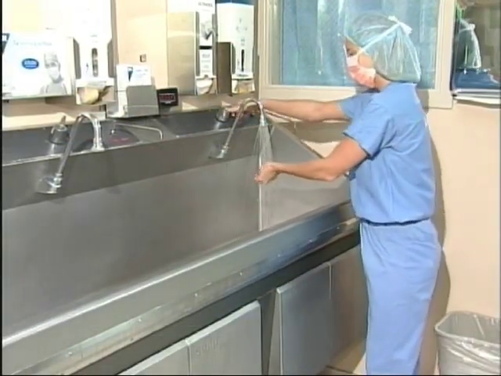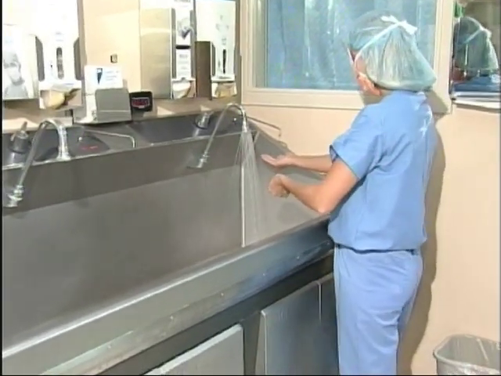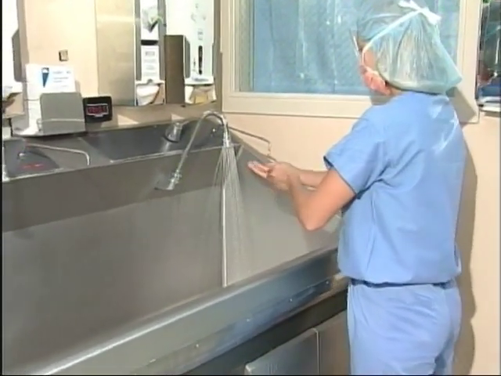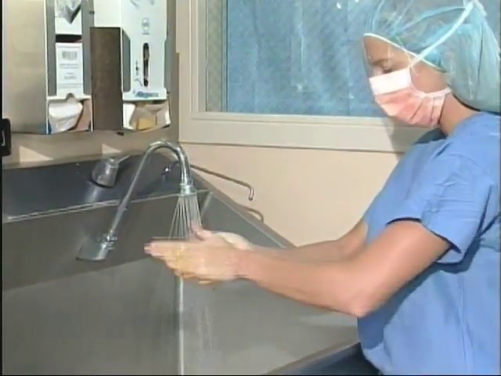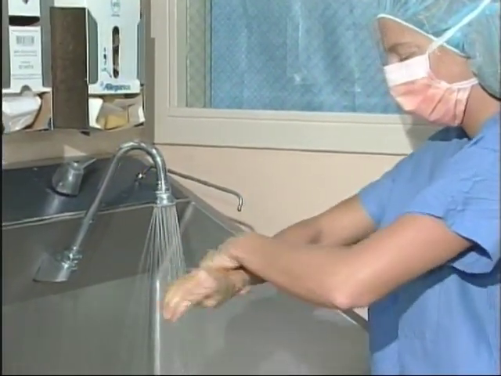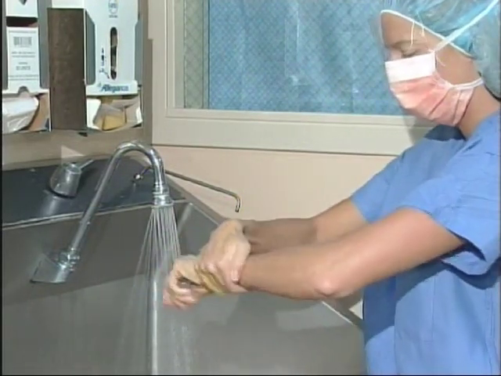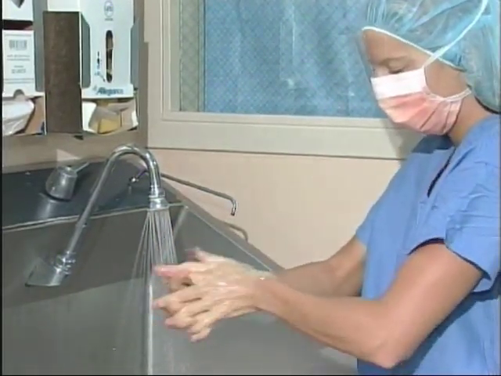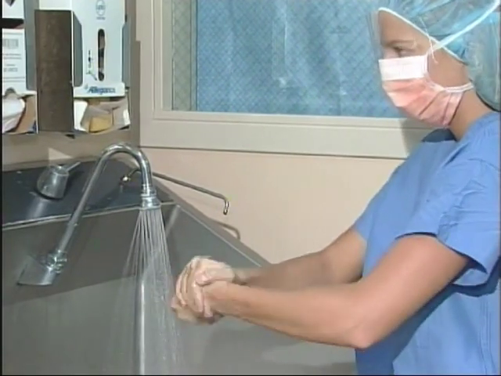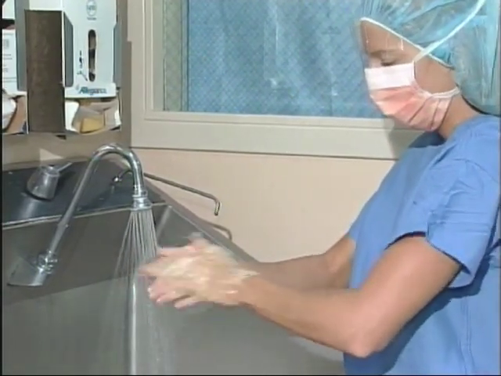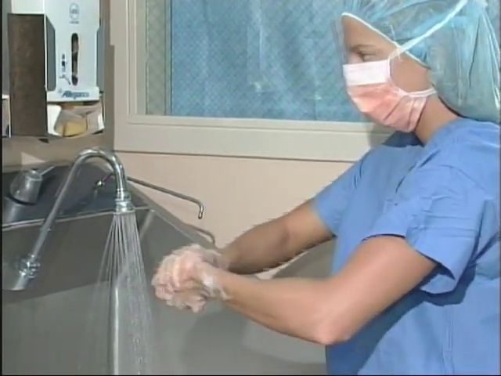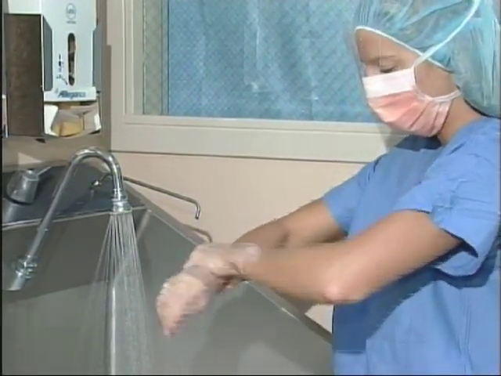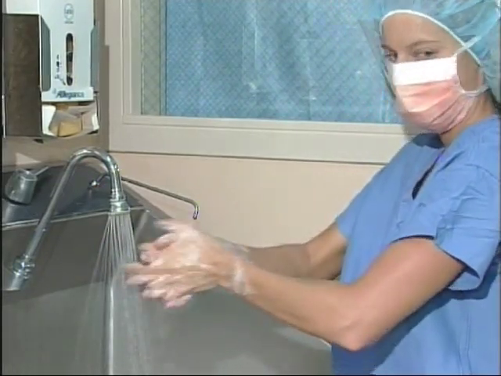Turn on faucet and adjust water to a comfortable temperature. Wet hands and wrists. Be sure that the body and clothing do not touch the sink. Apply an adequate amount of soap. Lather using moderate friction and a circular motion. Be sure that all surfaces, including the fingers, web spaces, hands, and wrists, receive adequate soap and friction. Use nail cleaner brush if necessary. This step is not necessary in most situations, and need is determined by the amount of visible soil present.